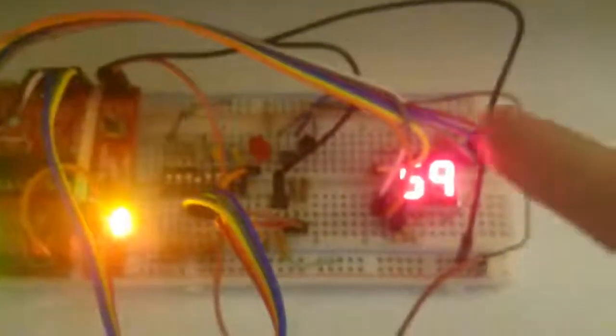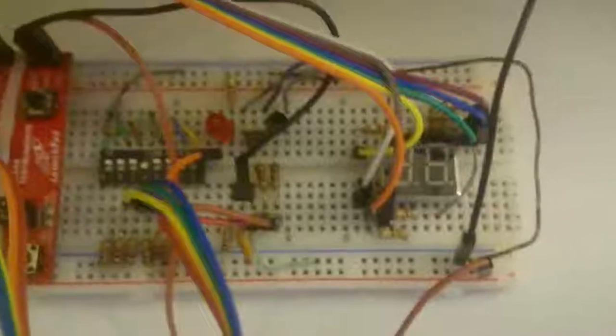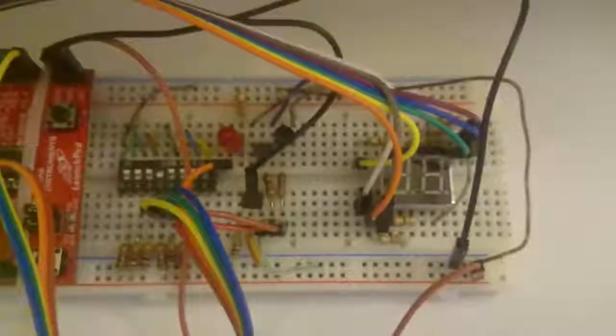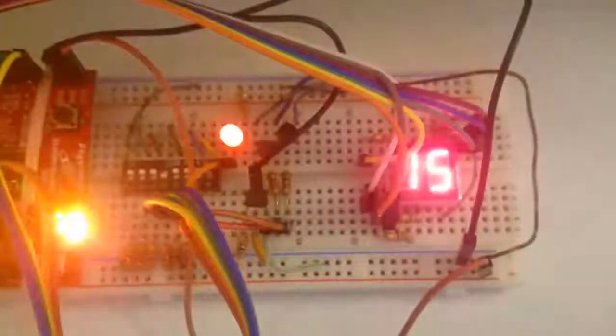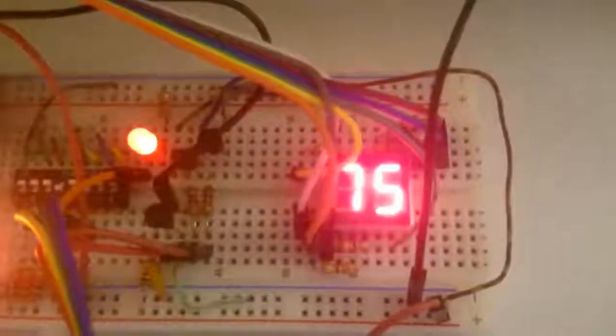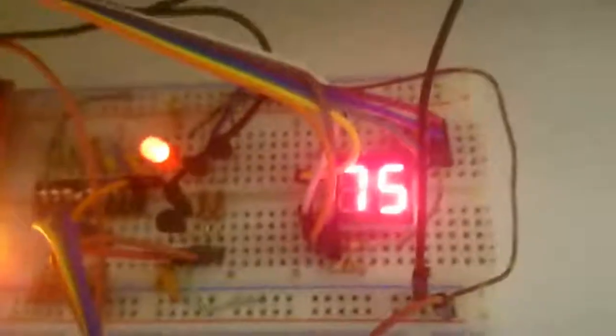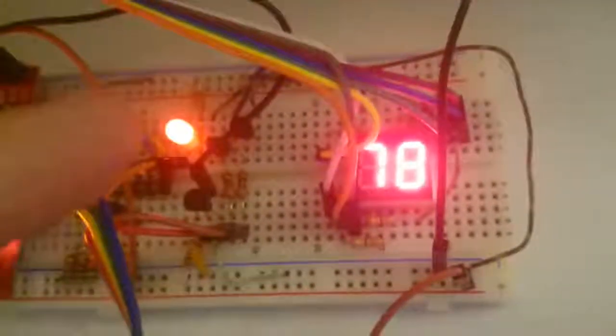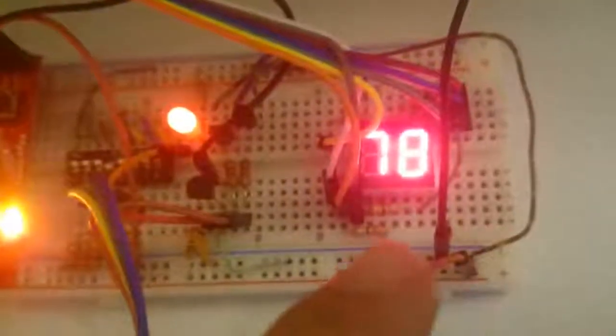You can see that the program starts, and those are the last two digits of my C number, and you can notice that the LED is not turned on. Now it turns off, and the temperature calculations begin. And you can see the LED is turned on, and it gets brighter with the temperature.